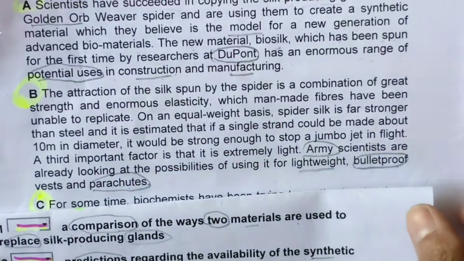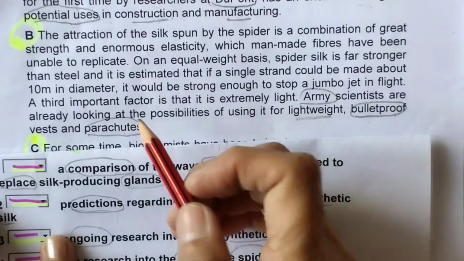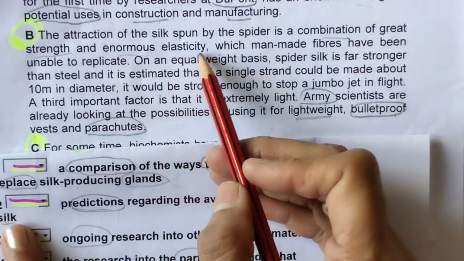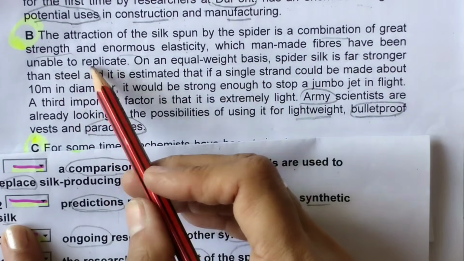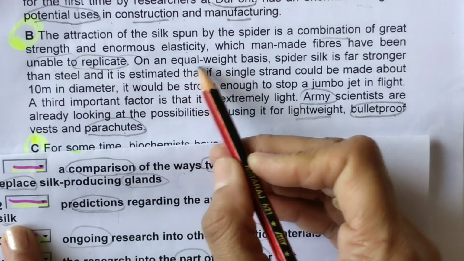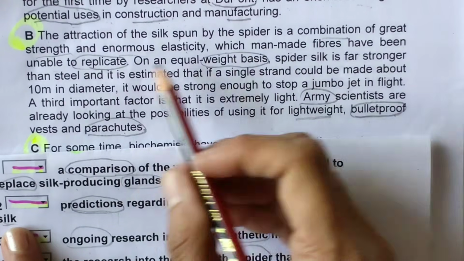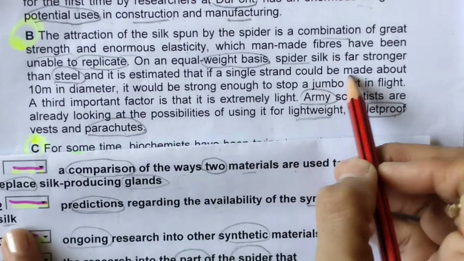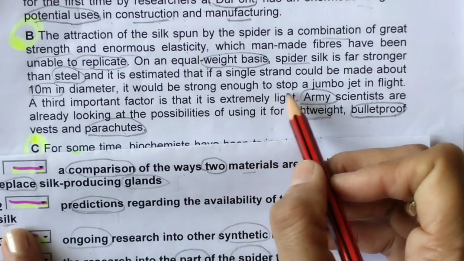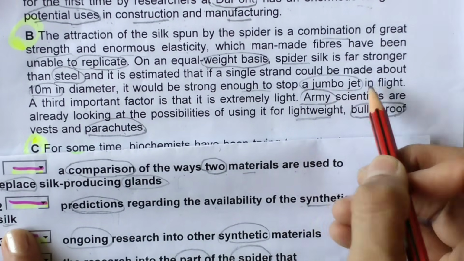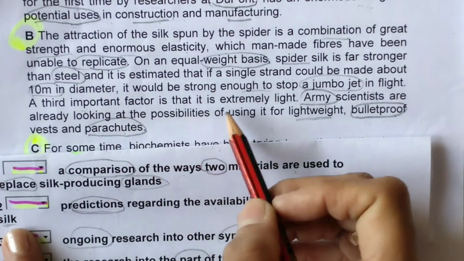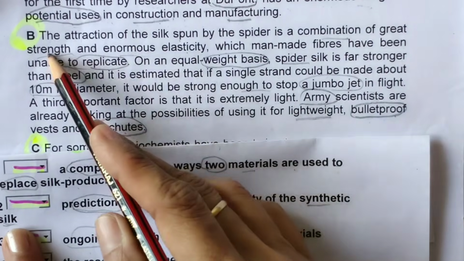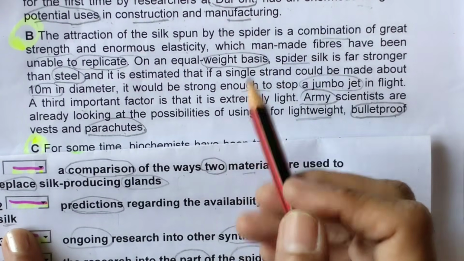Okay, now B paragraph, let's read it. The attraction of the silk by the spider is a combination of great strength and enormous elasticity, which man-made fibers have been unable to replicate. Okay, on an equal weight basis, spider silk is far stronger than steel. It is estimated that if a single strand could be 10 meters in diameter, it would be strong enough to stop a jumbo jet in flight. Third important factor here, they are talking about advantages, strength and enormous elasticity of spider silk.